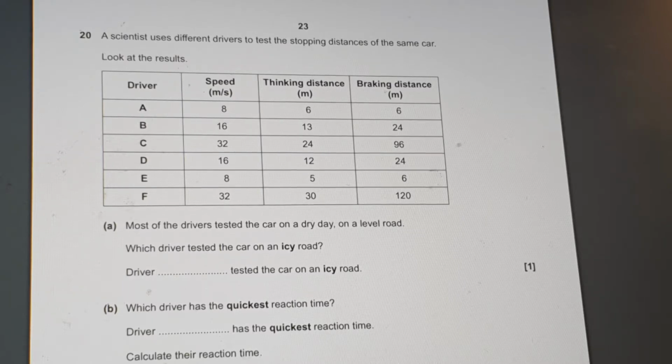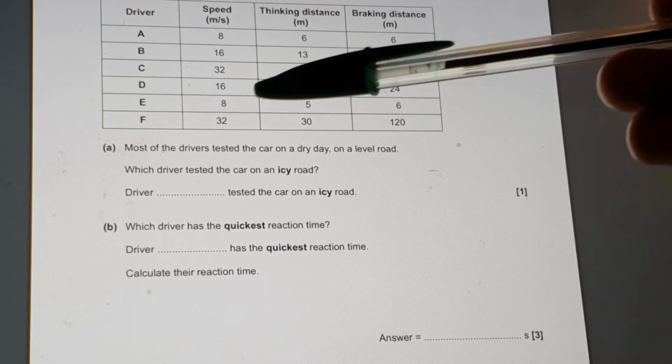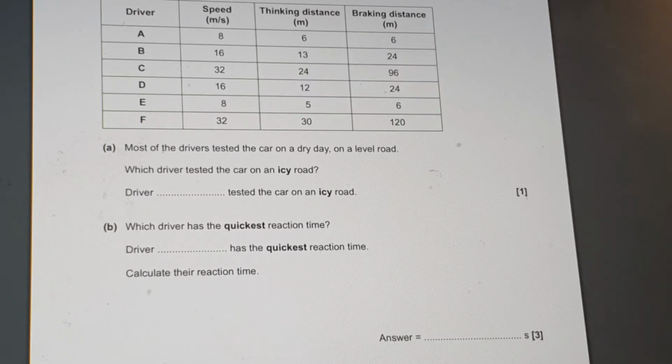Which driver has the quickest reaction time? Calculate their reaction time. You know that speed equals distance divided by time. You want to work out time, so time equals distance divided by speed. So you want this number divided by that number. 30 divided by 32, for example.